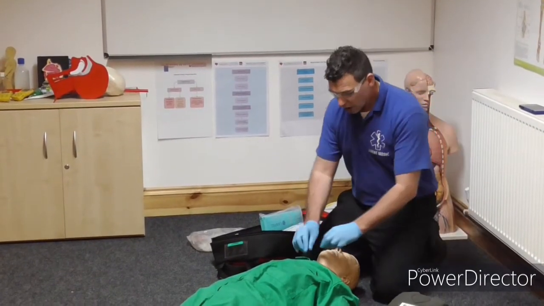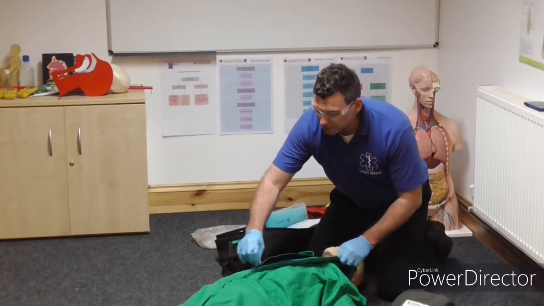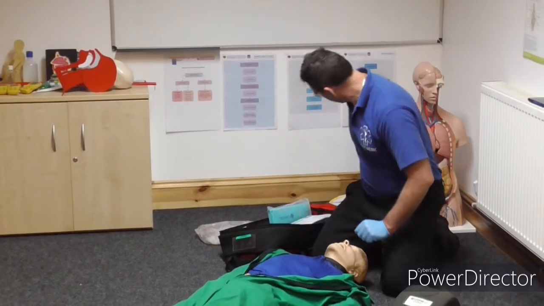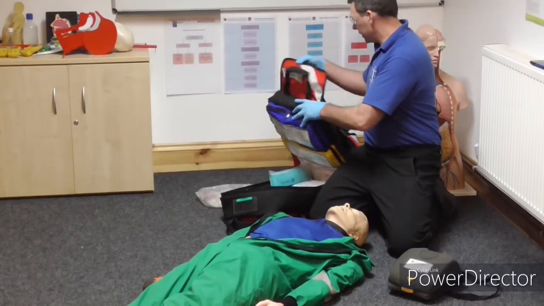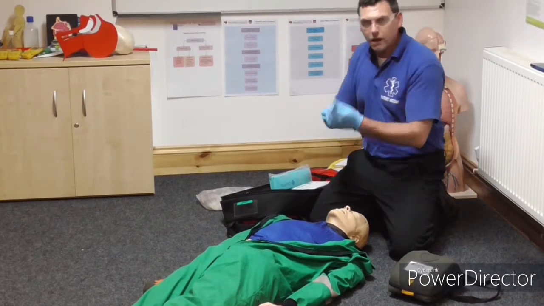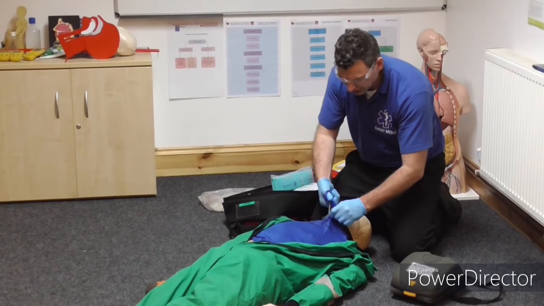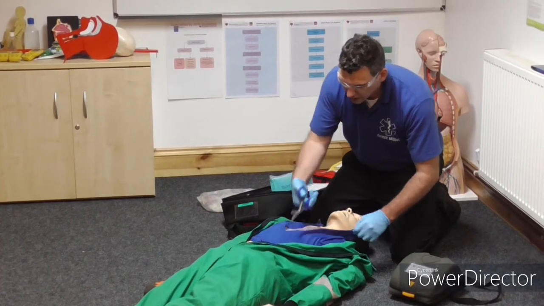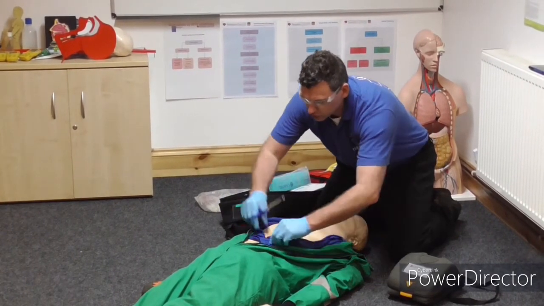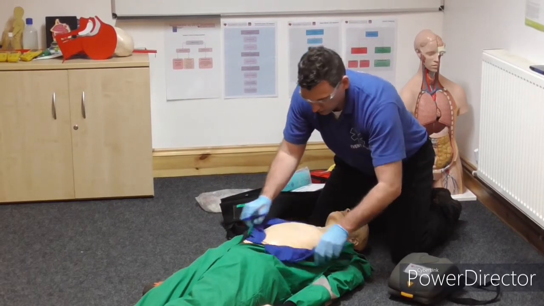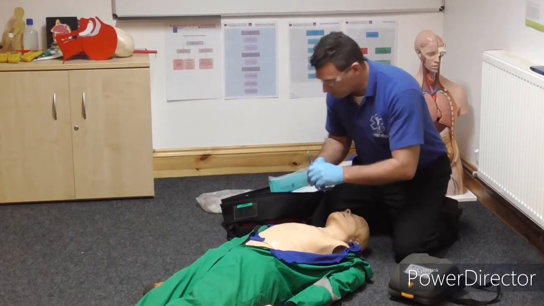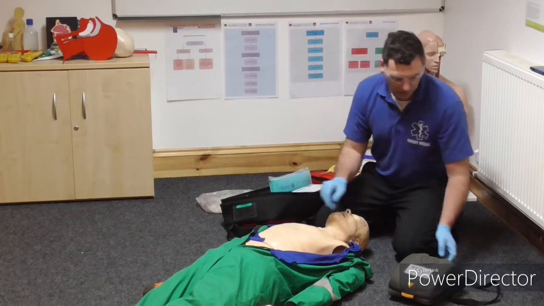Because I'm solo, I'm now going to get the defibrillator on, and I'm going to have to cut off the clothing to get there. We always cut from the top, coming down, so we're always cutting away, and on some occasions you can just rip through that clothing. So we're going to go down to bare skin on our patient.